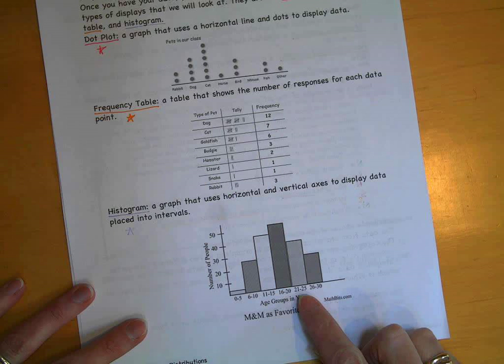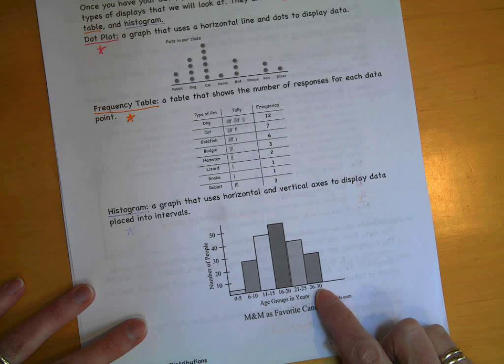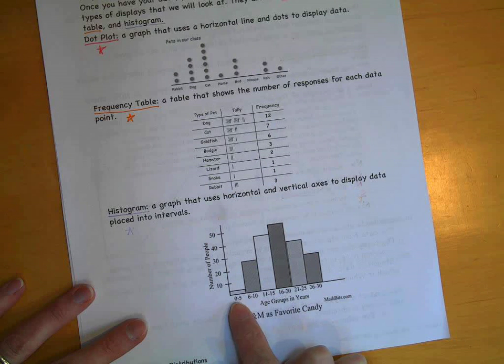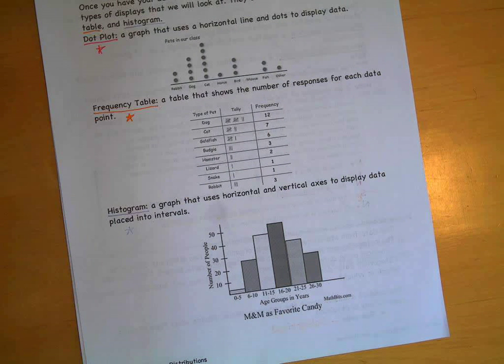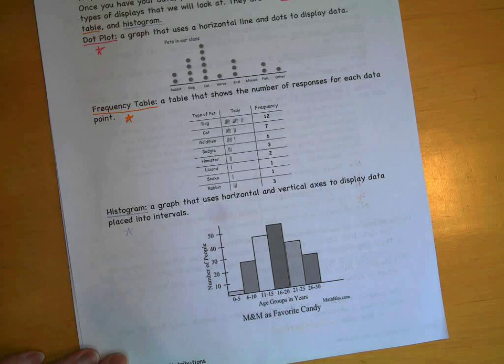So that's why we have 0 to 5, 6 to 10, 11 to 15, 16 to 20, 21 to 25, 26 to 30. This first one, if you counted the 0, actually had 6, but 0, again, has to be reminded, it's just a placeholder. There actually might be children that are 0 years old that eat M&Ms, but I doubt it very seriously because moms and dads of 0-year-old children are not supposed to feed them chocolate.